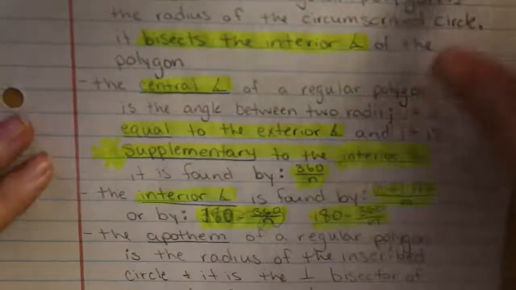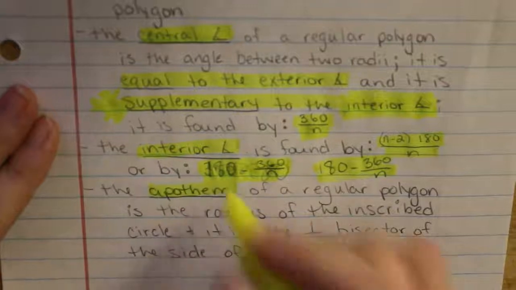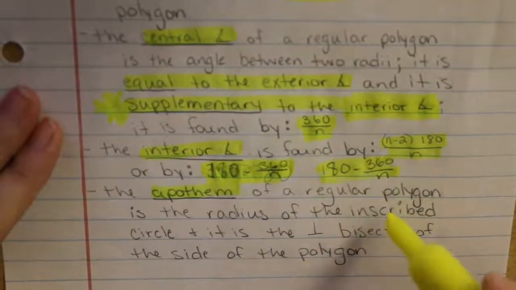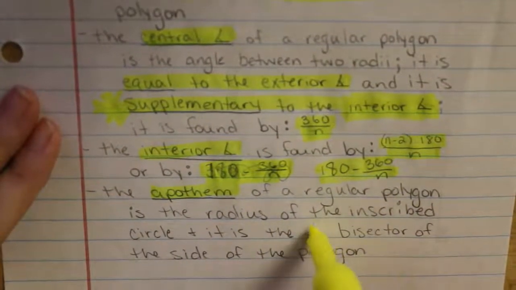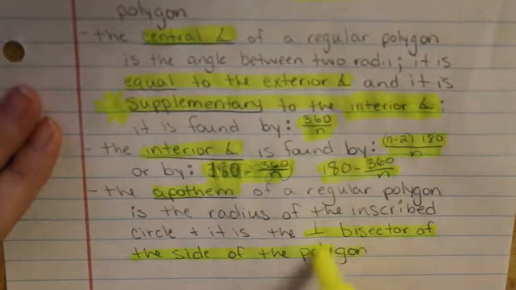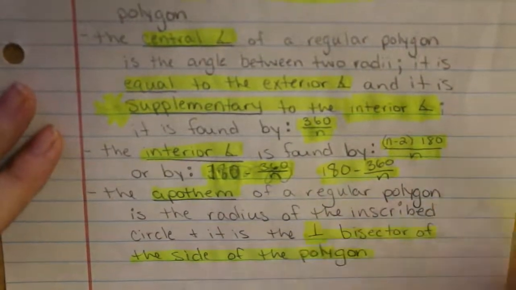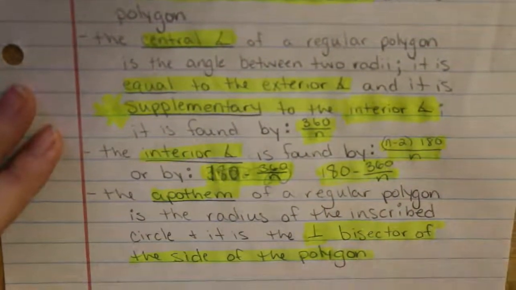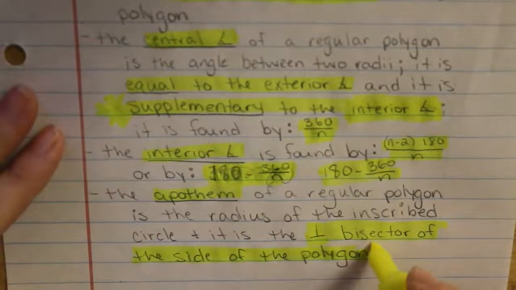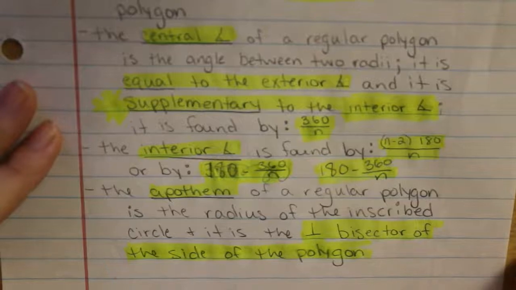Okay? Now moving forward, the apothem of a regular polygon is the radius of the inscribed circle. It is also the perpendicular bisector of the side of the polygon. So this is very important. It is a perpendicular bisector to the side of the polygon. You need to make sure that you remember that for a possible true-false question.